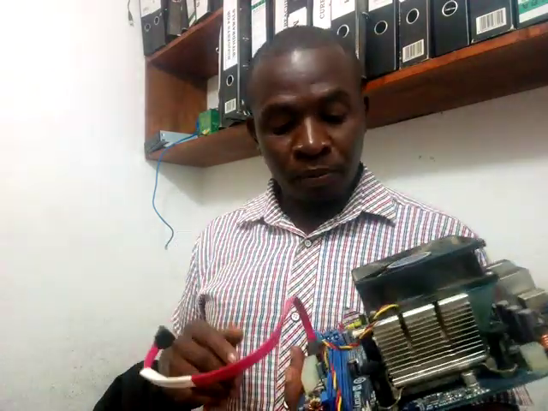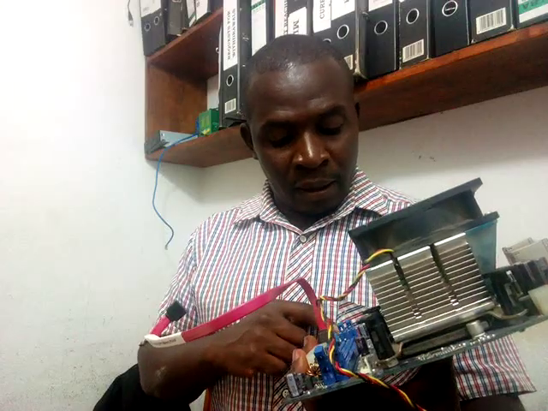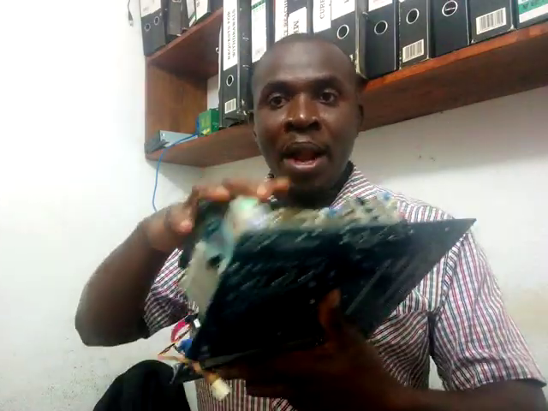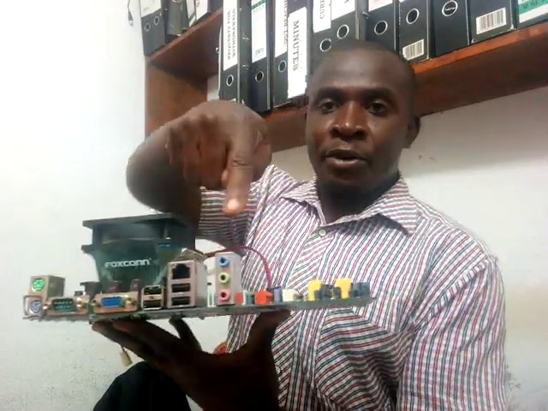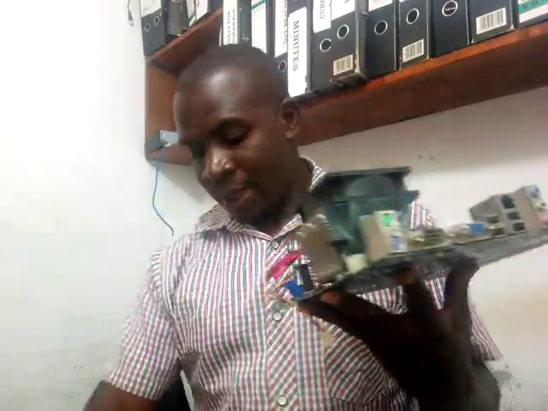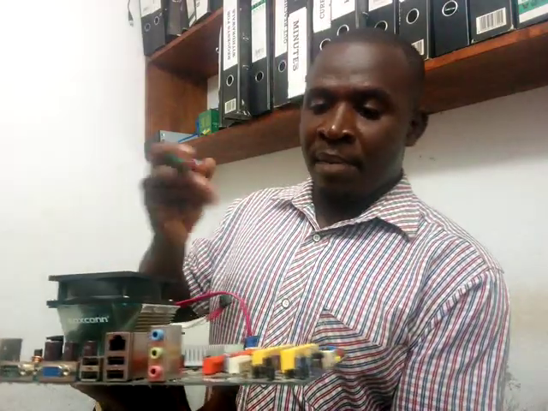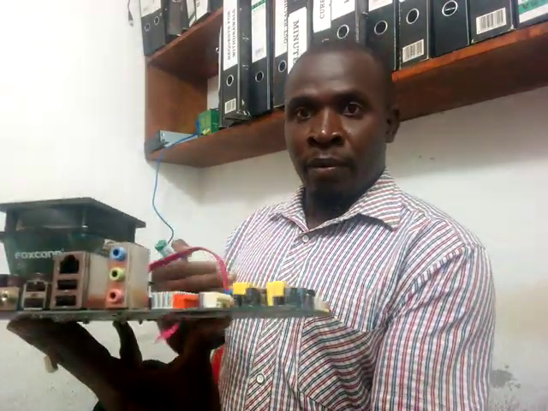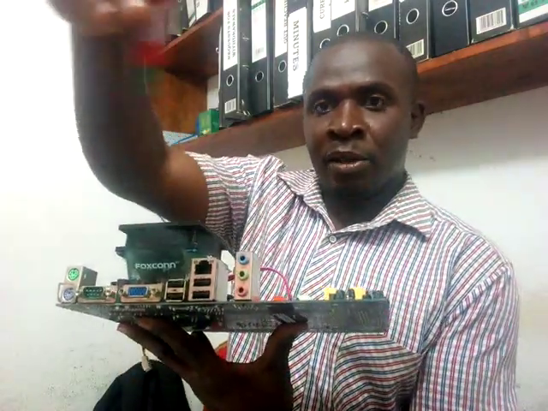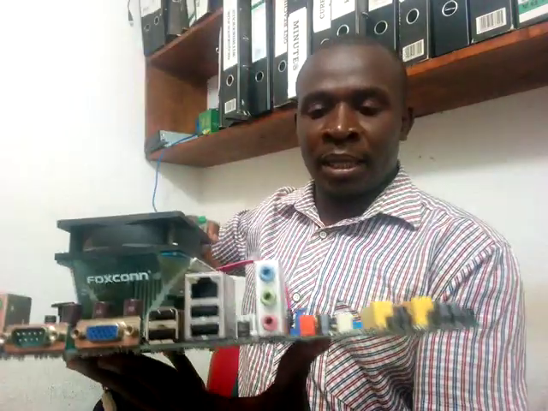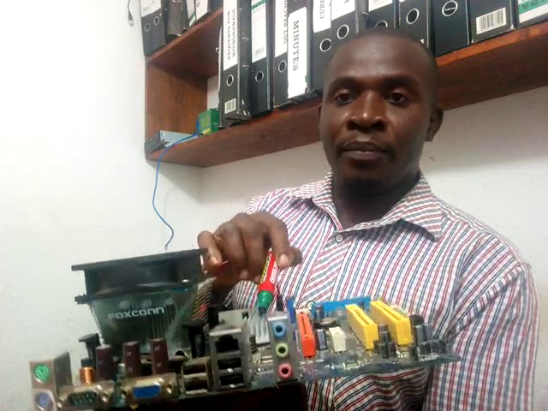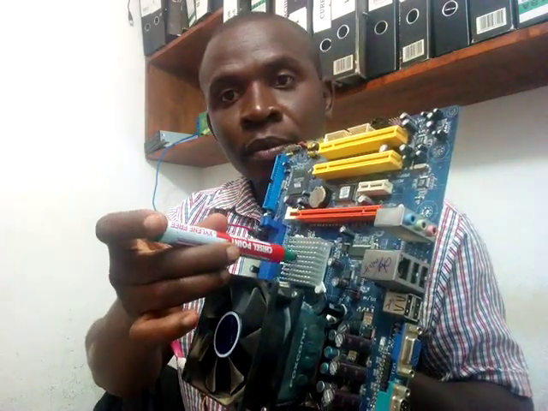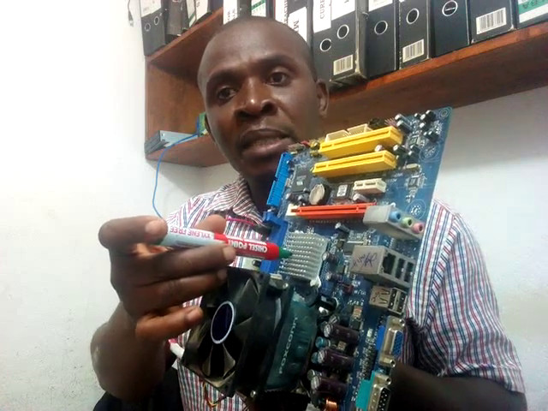Yes, we continue. We have the bridges. When I get my board like this and I draw a compass, then this will be front, this will be behind. So this is the northern, this is southern. Therefore, this one here is the north bridge and must have a heat sink.